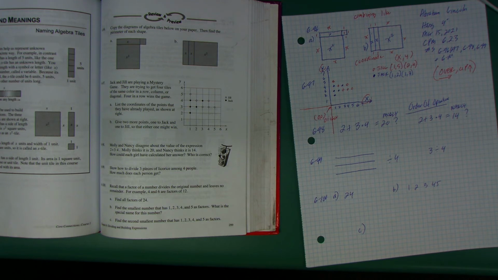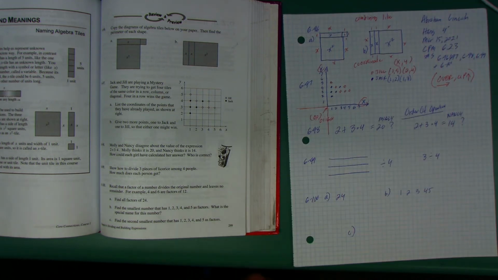Here we got 3 pieces of licorice, and I know what you're thinking right now. Why didn't you use the red pen for the licorice? Because licorice is almost always red. Why'd you use the blue pen? And I agree with you. That was a mistake. I should have done red. I think you guys can still do this.